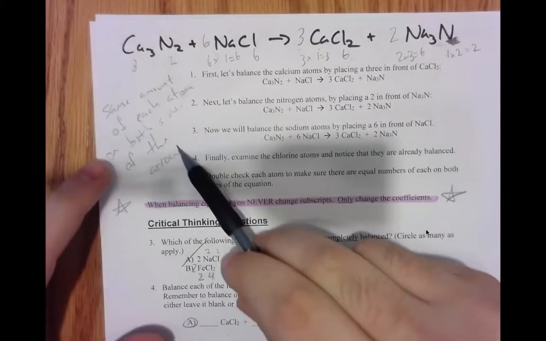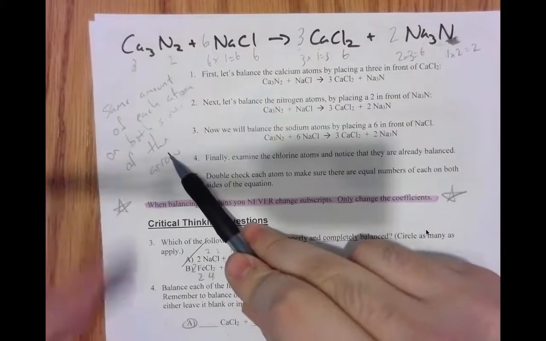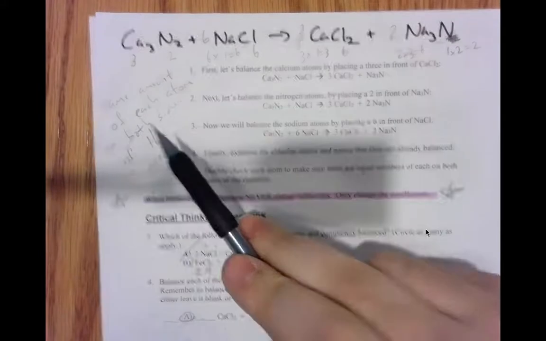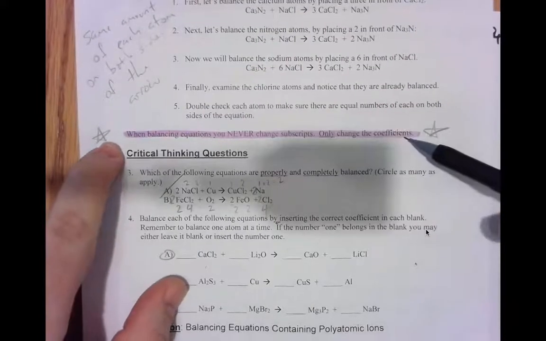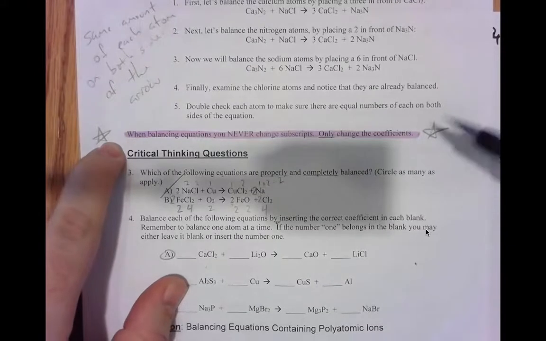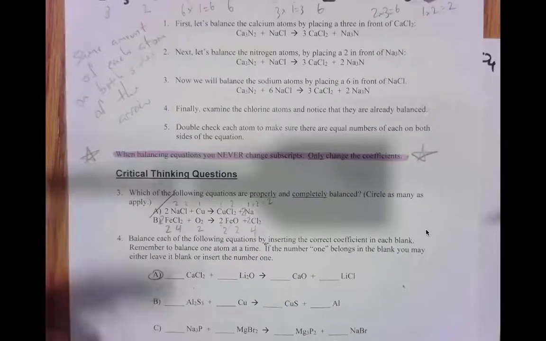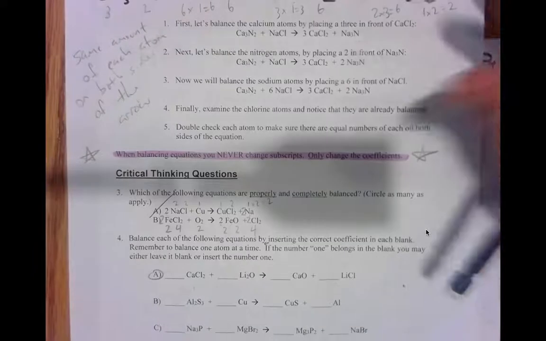So remember guys, when we balance equations, we try to make sure that we have the same amount of each atom on both sides of the arrow. When we balance the equations, we never change the subscripts. You only saw me change coefficients. The subscripts come from crisscrossing, so we do not change them.